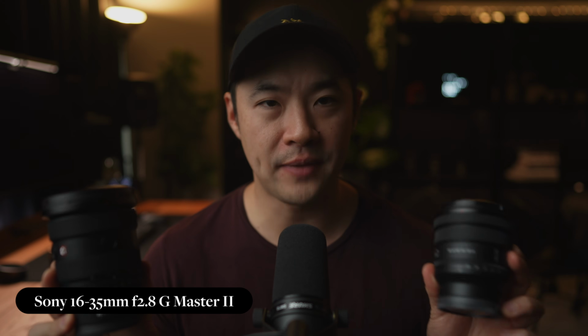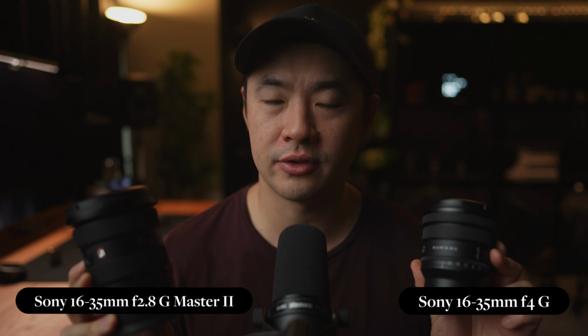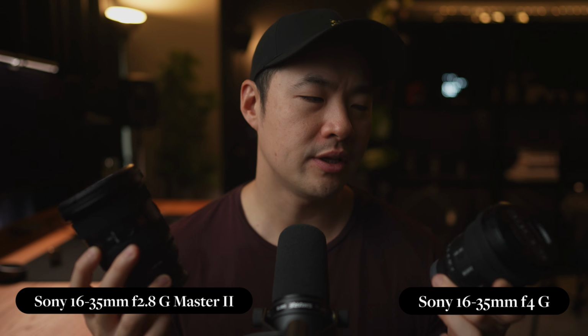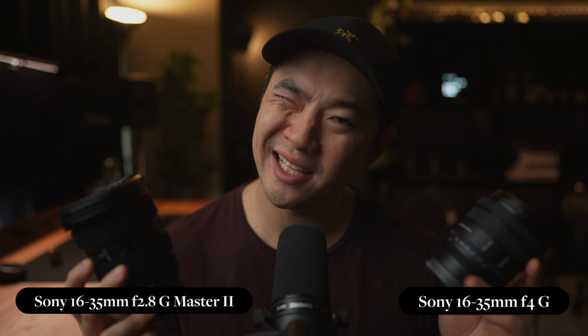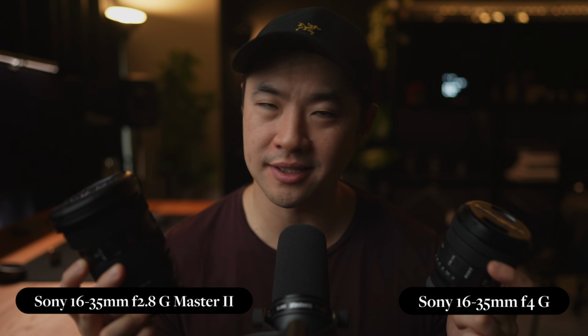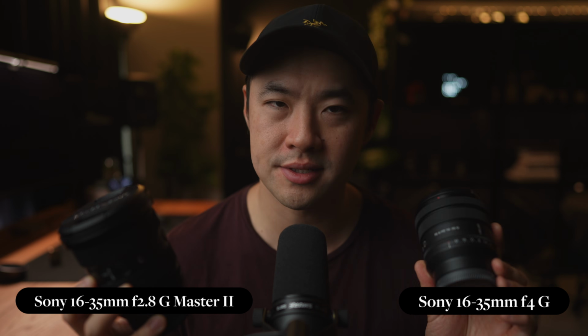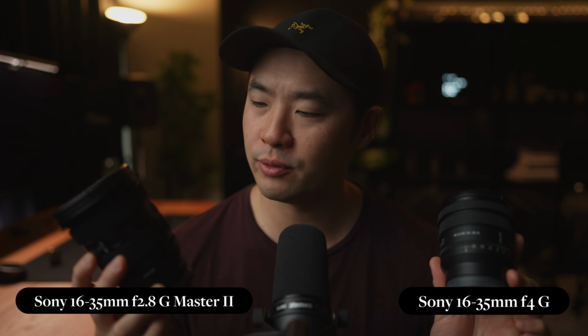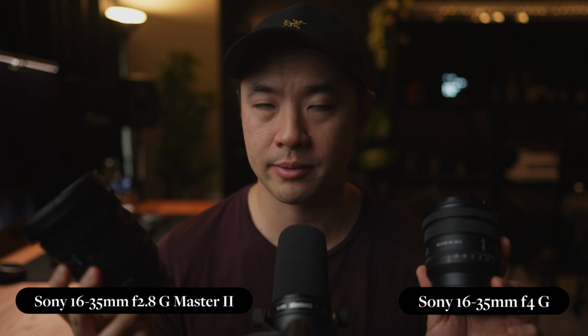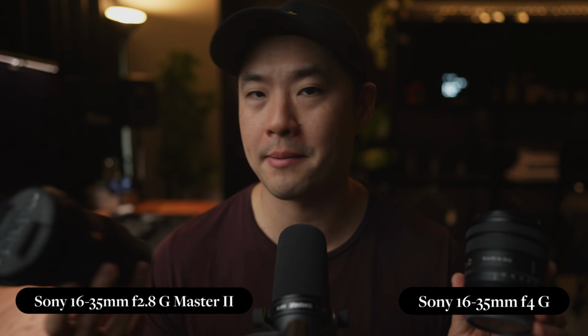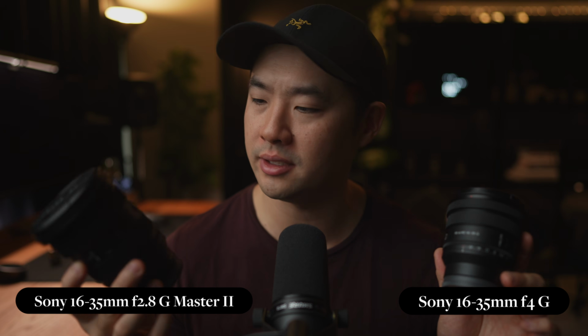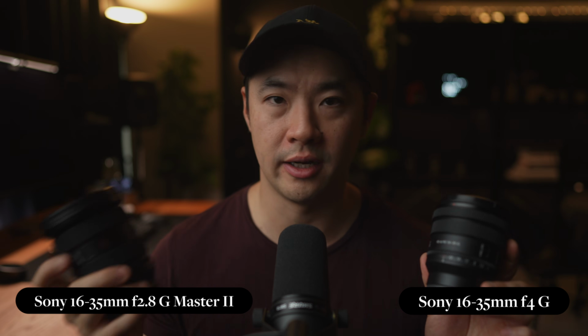In terms of what I personally use, while I own both the f2.8 and the f4 versions of the 16-35, I actually use the f4 version slightly more often because it's lighter and the image quality is still amazing. I'll only really ever use the f2.8 version if I'm shooting something important like a campaign, and I absolutely need the top of the line image quality.